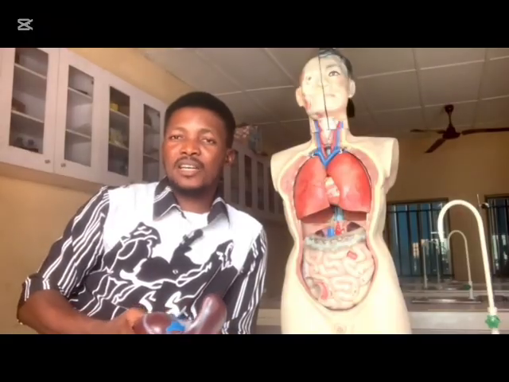So if I eat my rice, it will not be absorbed into my body in form of rice. It will have to be converted from rice, that starch, to the end product, which is glucose. And this conversion is made possible by enzyme. It begins from the mouth. In the mouth, starch is converted to maltose.